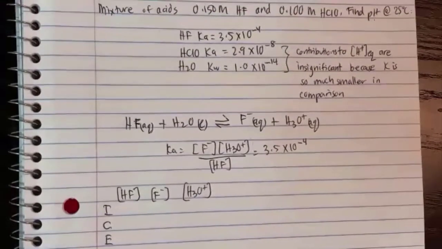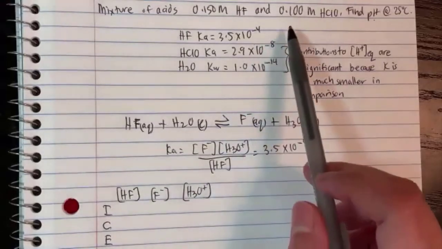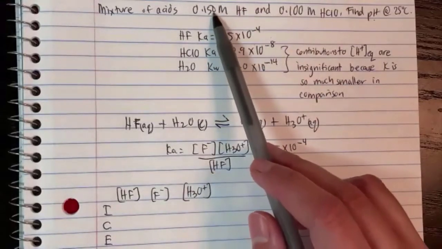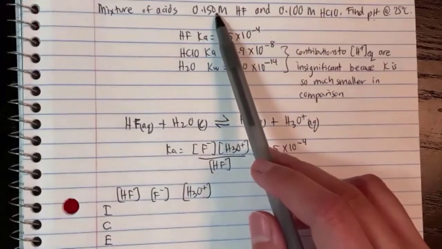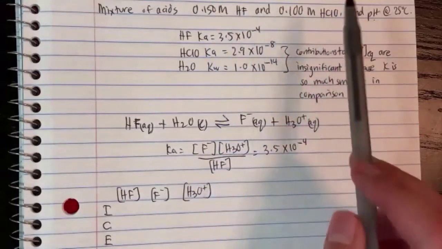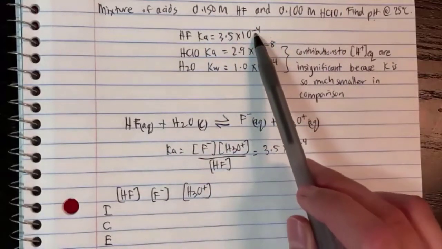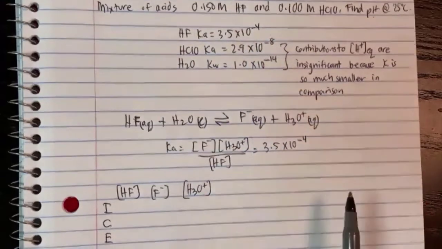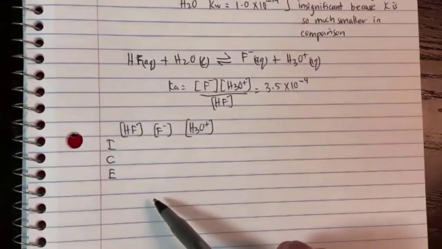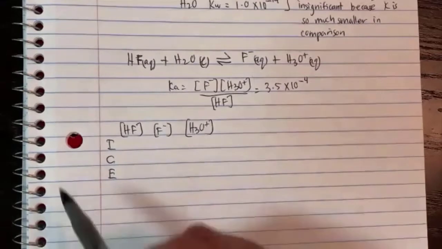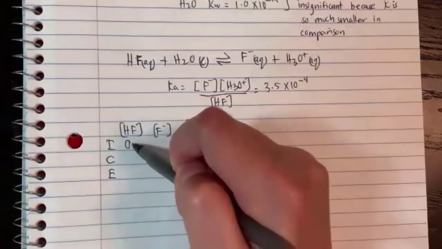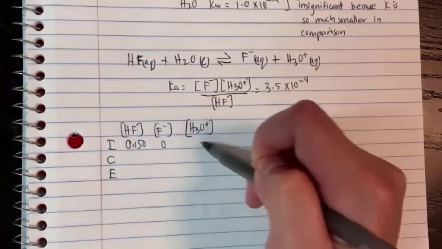So there were 2 acids in the question. Which acid are we looking at? We're going to look at HF. So we'll put 0.15 in our initial. This other one is as if it wasn't there because it's so small in comparison. The Ka is a lot smaller. It will give you some H, but it won't be significant enough to change the pH value. So HF is 0.150. These are 0, 0.